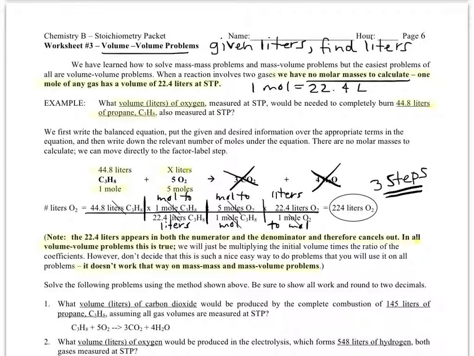So let's look at an example problem. In this example, we are asked to solve for volume in liters of oxygen, and we are told that we have 44.8 liters of propane, C3H8. So, like always, we'll start down here with the balanced equation that is provided. We will pull out of the problem that we have 44.8 liters of the propane and that we want to find the number of liters of oxygen. So that could be a question mark there.